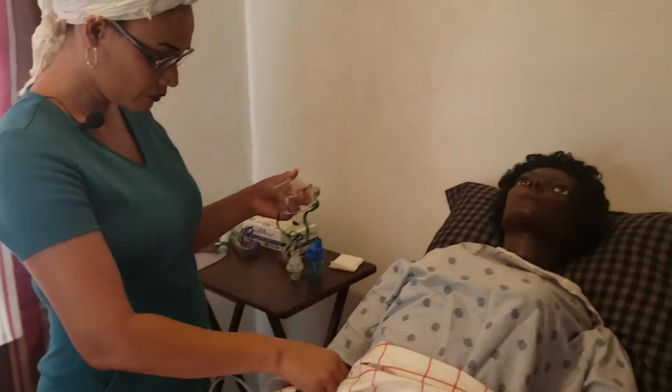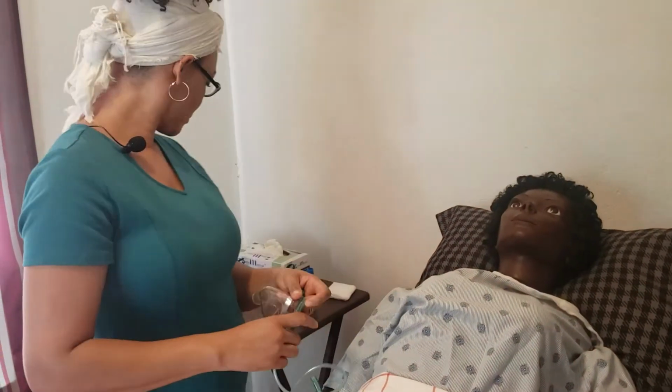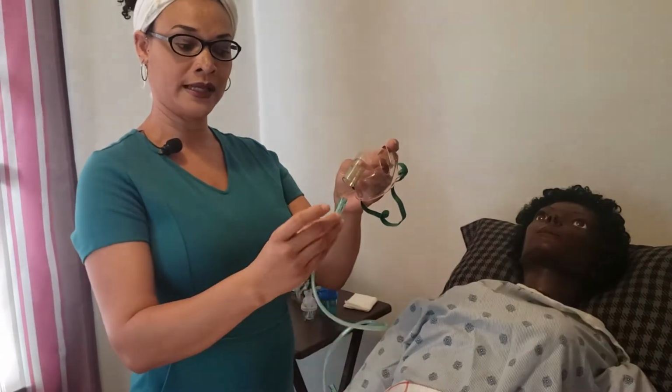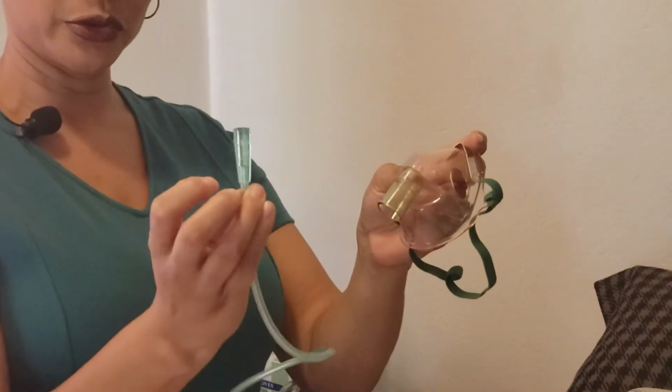So to set this up, there's a nipple that goes to the end here that has a point, and then you're going to connect that point onto your tubing. Then connect your tubing to the source. That source would have your humidified bottle. So in order to get this on right, make sure that you have the correct size for your patient.